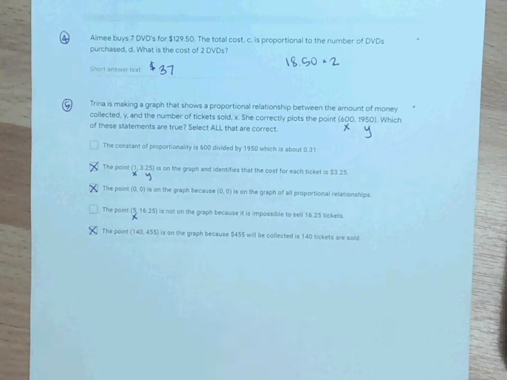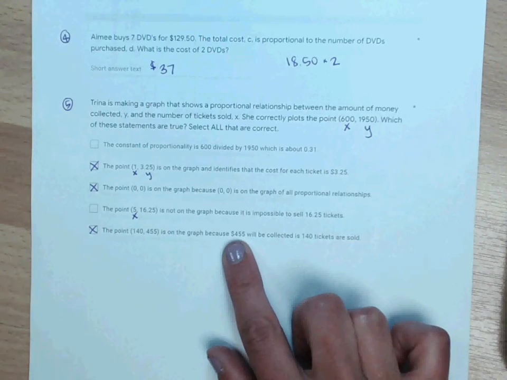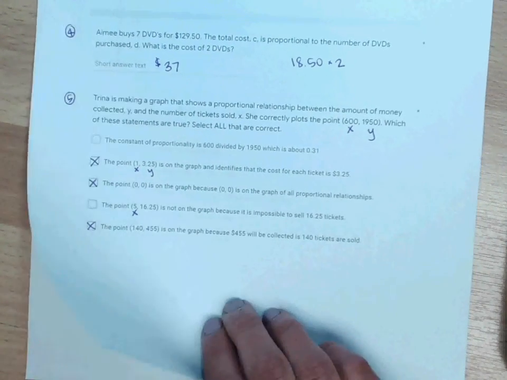And then the point (140, 455) is on the graph because $455 will be collected if 140 tickets are sold. That's true. If I multiply 140 by 3.25, I will get $455.